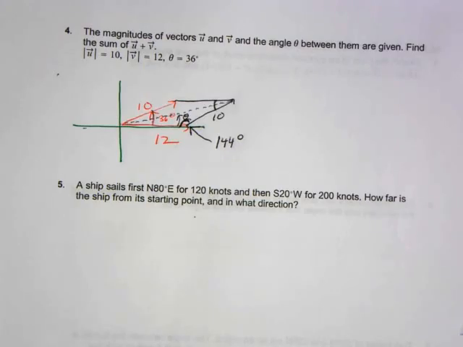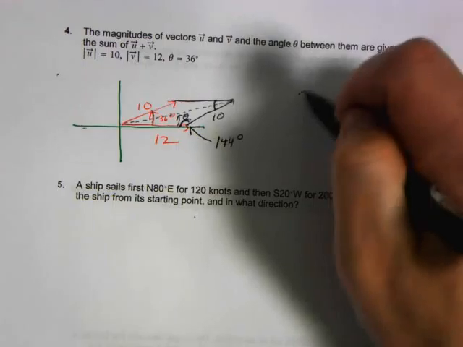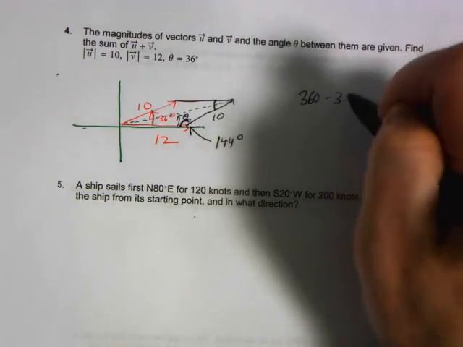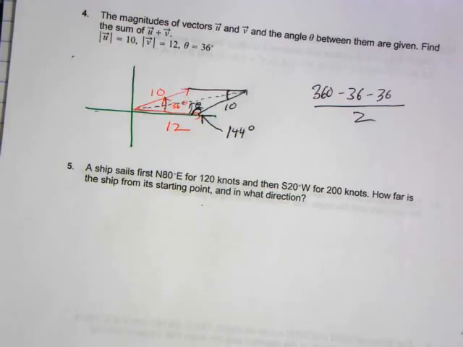Did you just add up? I did. Yep, I did 360 minus 36 minus 36, and then I took the whole answer and divided it by 2. Couldn't you just take 180 minus 36? I could do 180 minus 36, and that would give me the same answer, yeah. Exactly the same answer. And so I think you're exactly right.